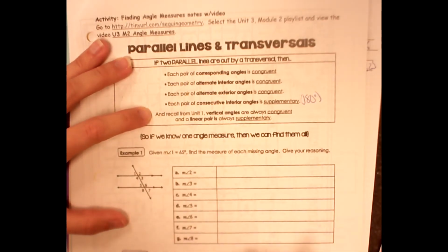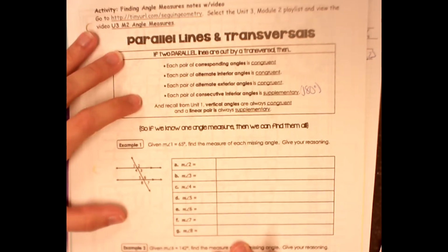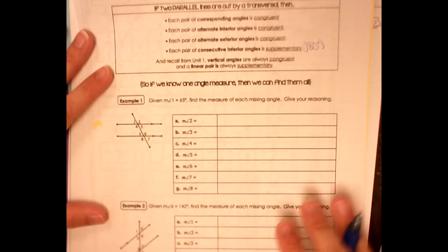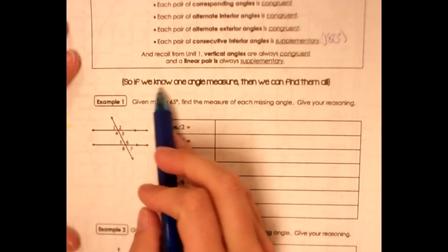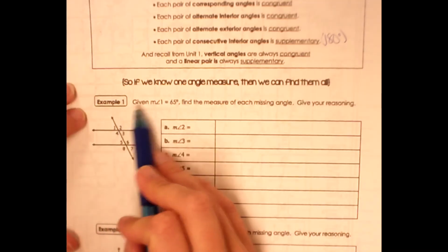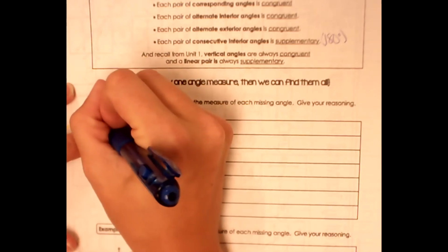And recall from Unit 1, vertical angles are congruent, and a linear pair is also always supplementary. So let's look at example 1. The great thing is that if we know one angle measure, then we can find them all. If we look at example 1, it says the measure of angle 1 equals 65 degrees. So let's label that. Angle 1 is 65 degrees.